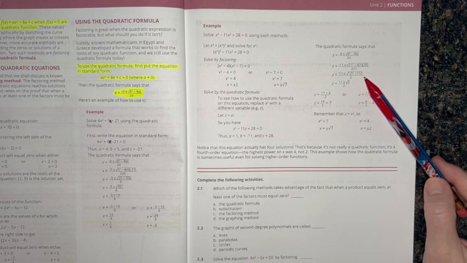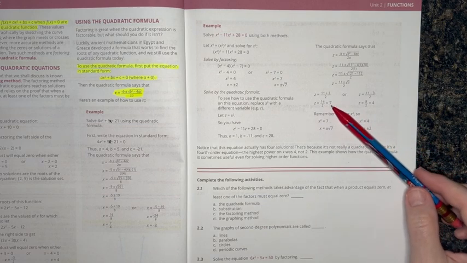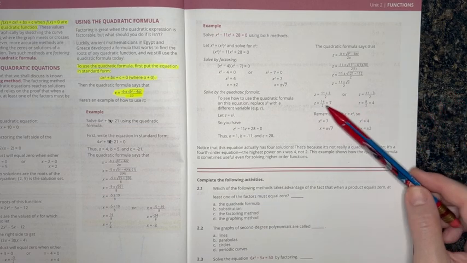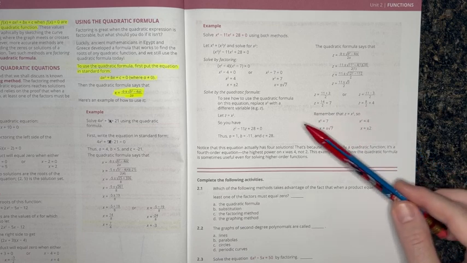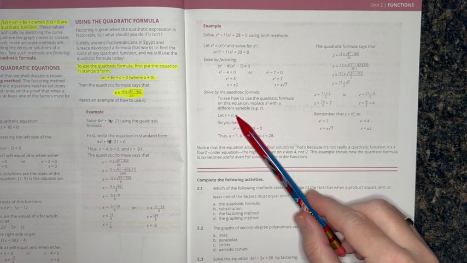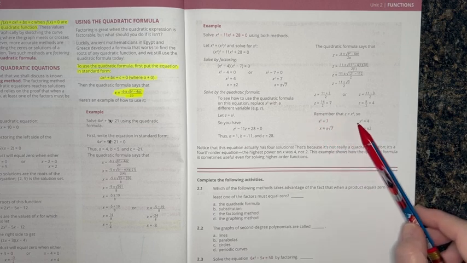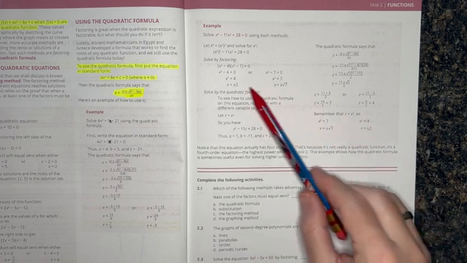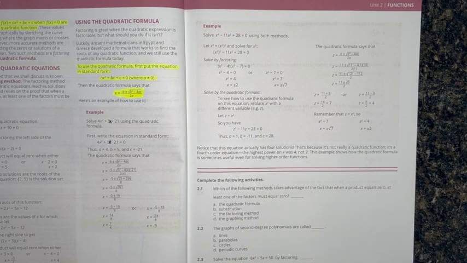They put in all of the information, solved, got to a certain point where z is 7 and z is 4, but remember, my z replaced x squared, so then we had x squared equals 7, x squared equals 4. We've had to substitute that back in, and we ended up with the same four answers. Okay? All right, let's do some of these problems together.